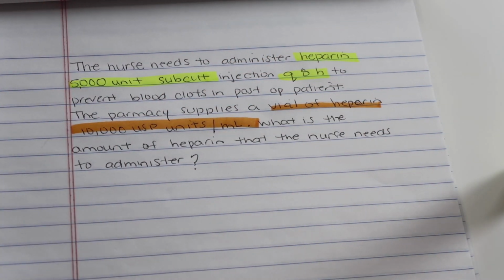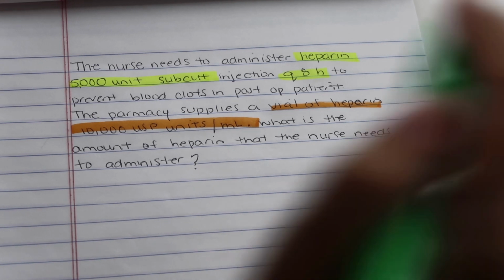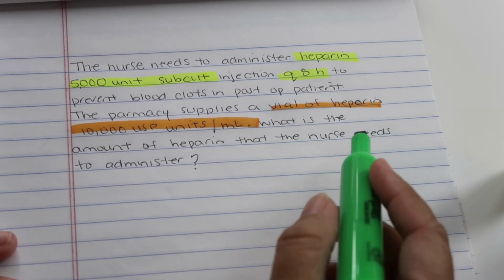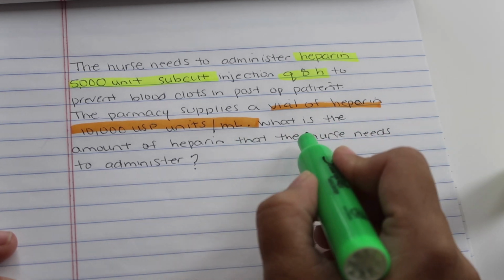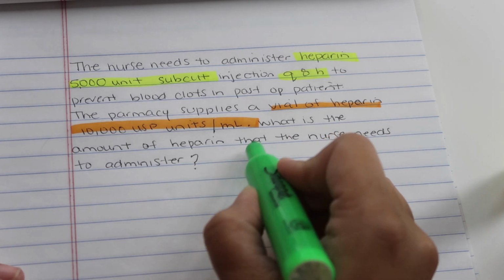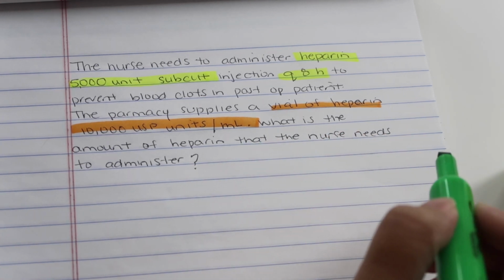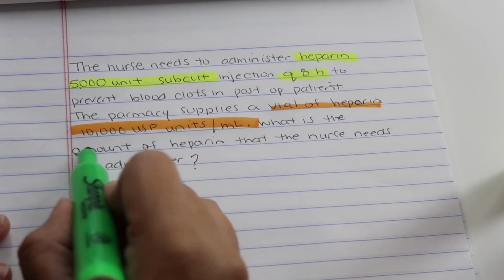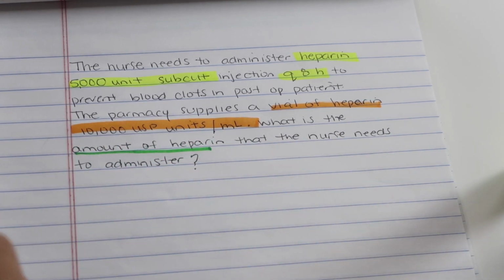So what we're looking for is how much the nurse needs to administer. Usually for my particular exams it will say, for instance, mL or something of that nature, but this particular question doesn't. So we just need to find the amount of heparin that we need to administer. So we will be using DA.